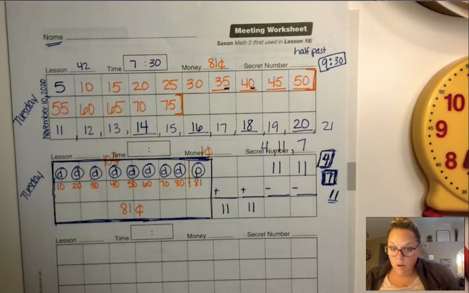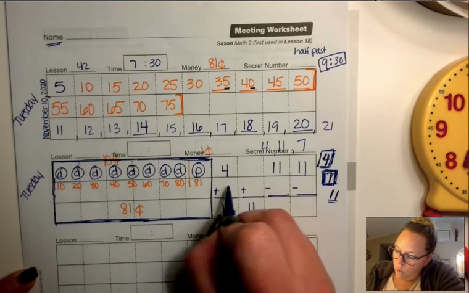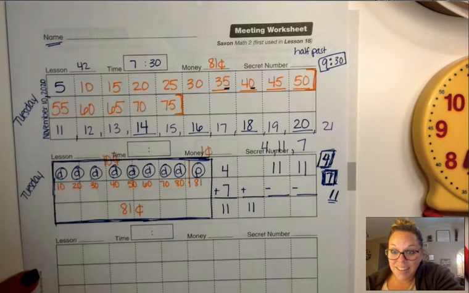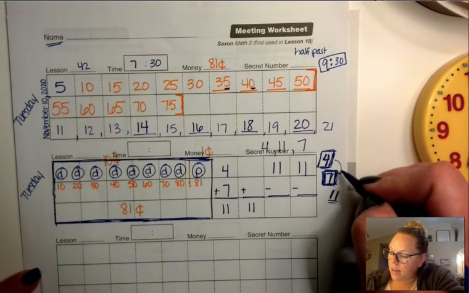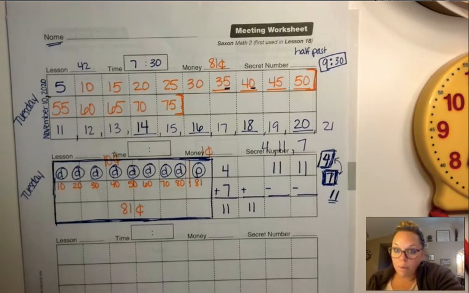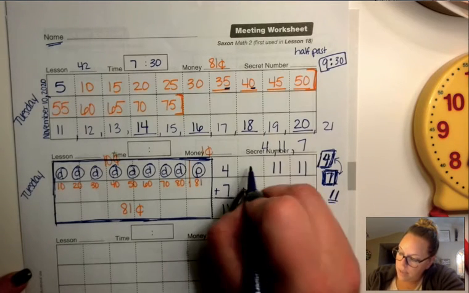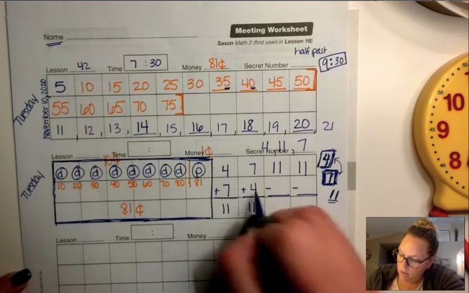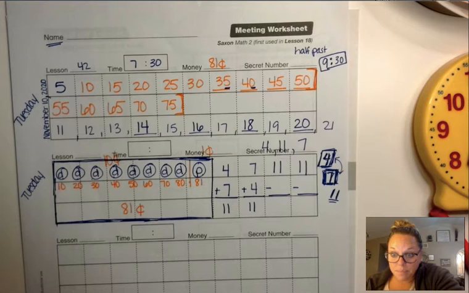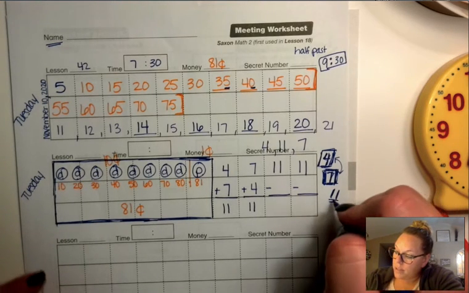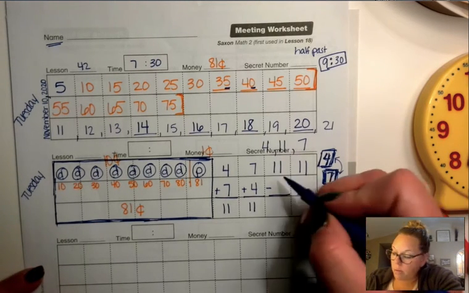Okay, so what plus what is 11? Well, 4 plus 7 is 11. Now remember that I can take those numbers then and I can move them around. So I can also say 7 plus 4 is 11. And those are my two adding problems. Now I need to subtract. Remember, I started already with my largest number, which is 11.